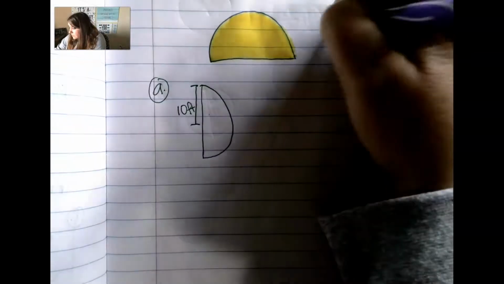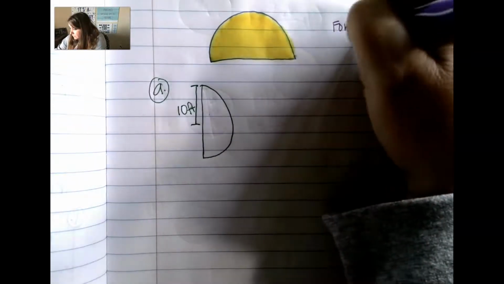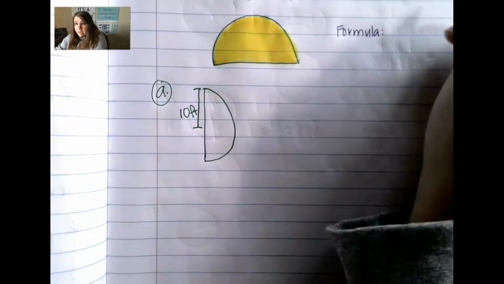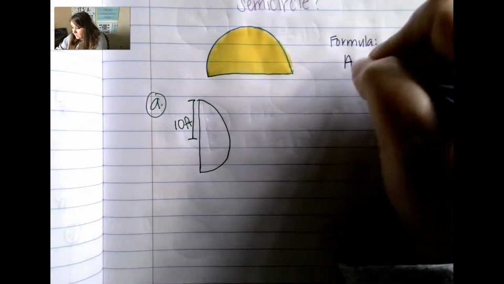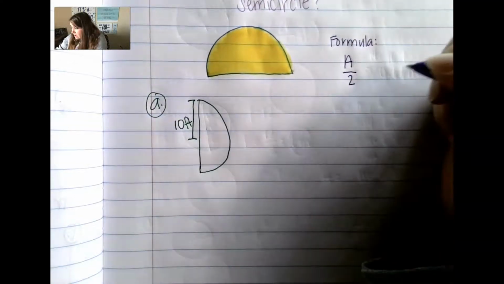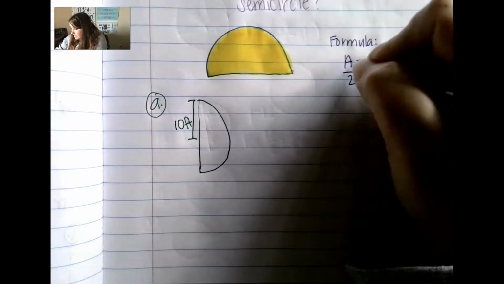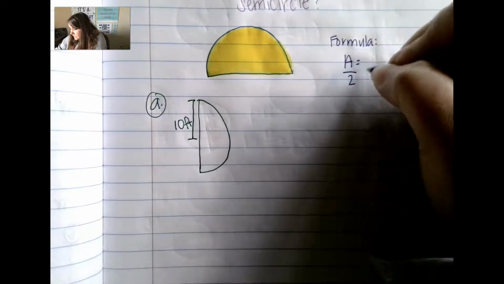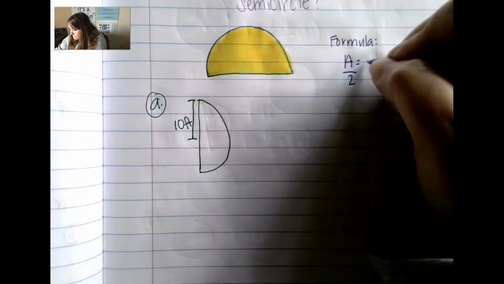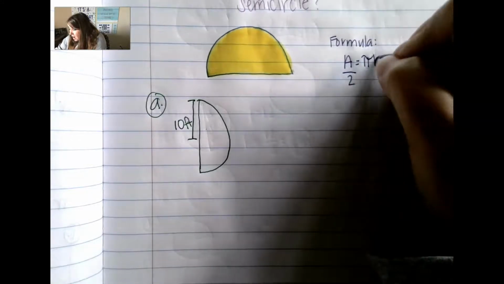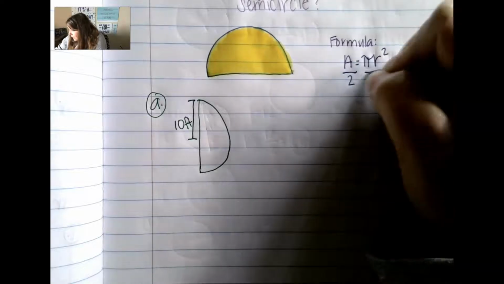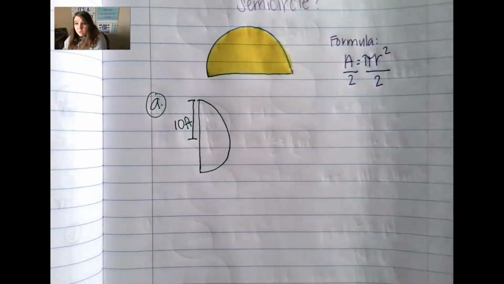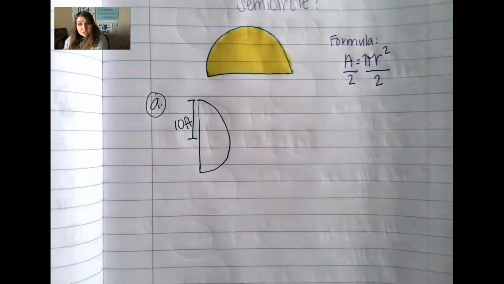Let's go ahead and put our formula up here again. Our formula for area of a semicircle is area of half. We're going to be dividing everything by half today. So this is the semicircle, and we're going to be using pi r squared. But again, we're cutting it in half, so we're dividing it by 2. It's just half of the area of a normal circle.